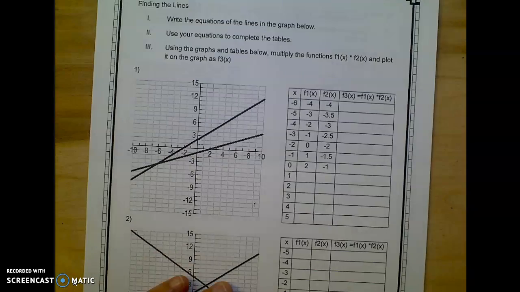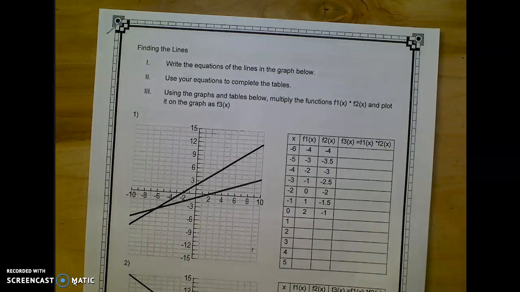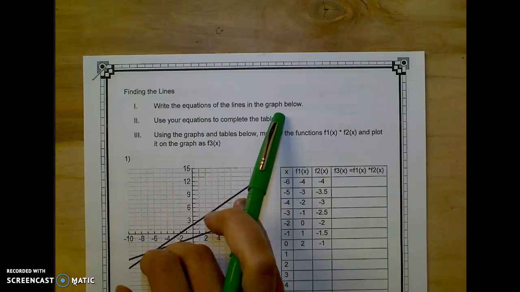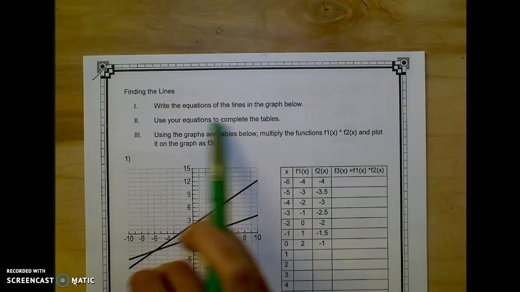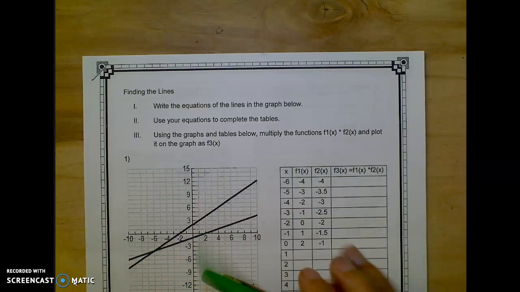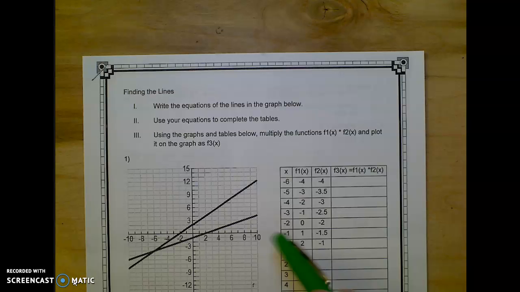Alright guys, so I'm actually going to do one of the ones at the back because I hear they're a little bit trickier. So what we want to do in step one is write the equation of the lines in the graph. Use those equations to complete the tables, which the first one's kind of already done a little bit for you. And then using the graphs and tables, multiply each one and plot the resulting graph.